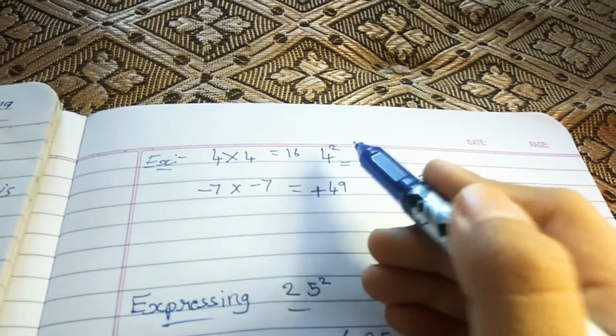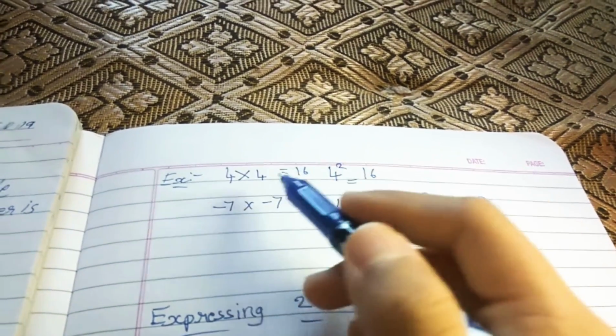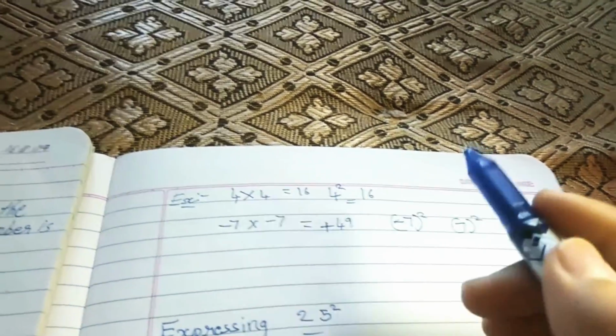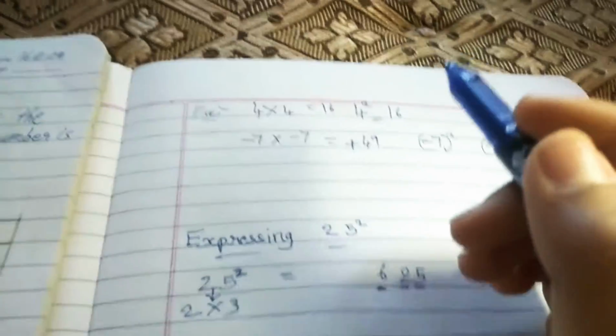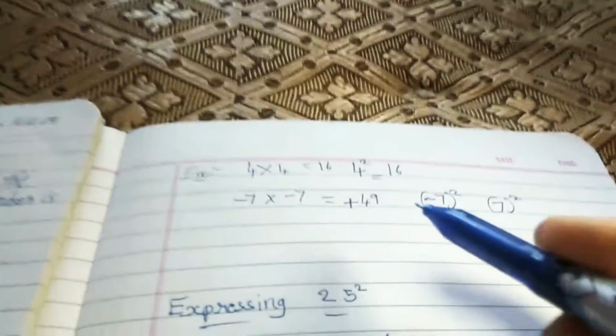So 16 can also be written as 4 square. 4 square is 4 into 4, which is equal to 16.